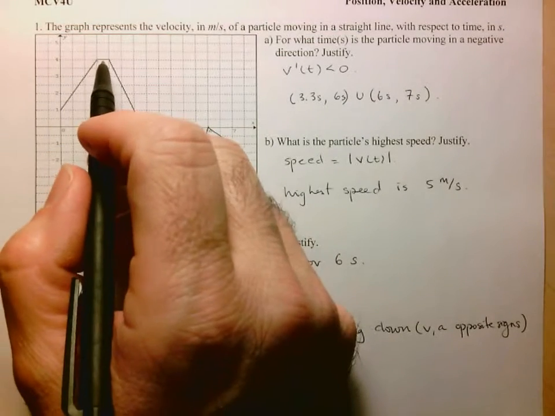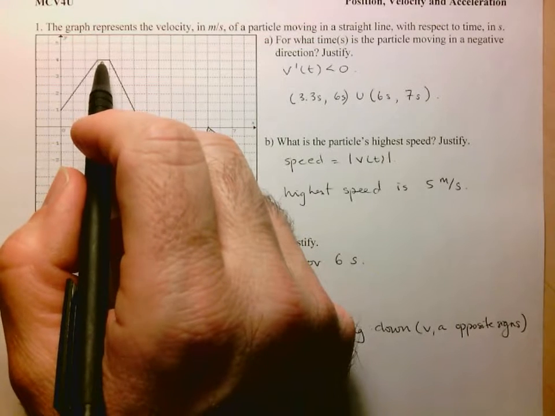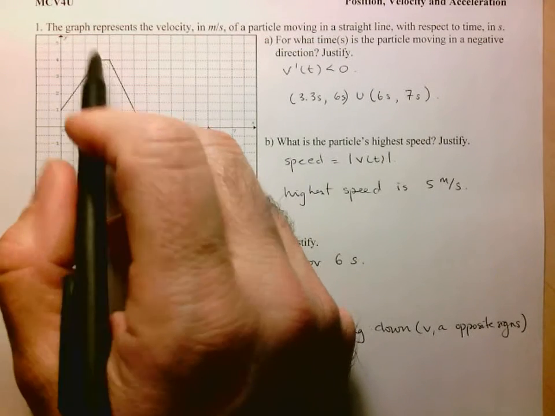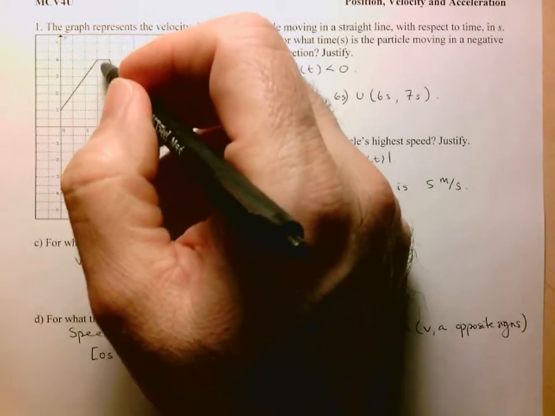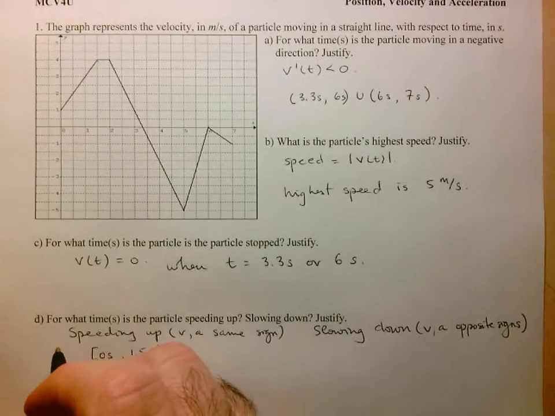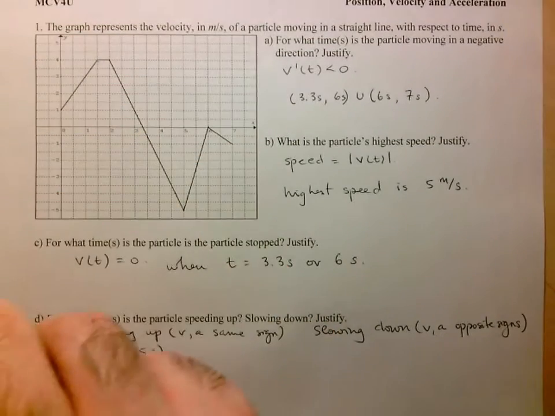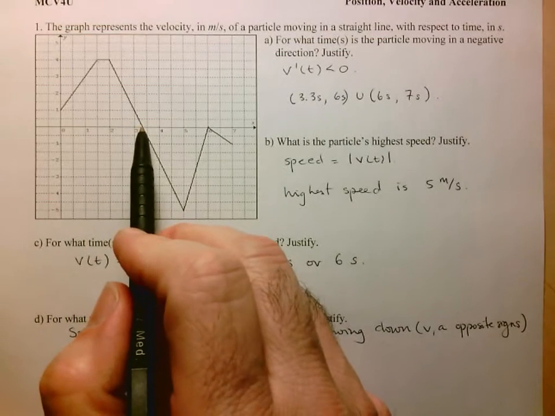Okay, now what's happening between 1.5 and 2 seconds? Well, here we see the velocity is still positive, but the derivative, the acceleration, is 0. Okay, and it makes sense that the speed is not actually increasing or decreasing, it's staying the same. So we don't expect there to be anything going on in terms of speeding up and slowing down in that interval.